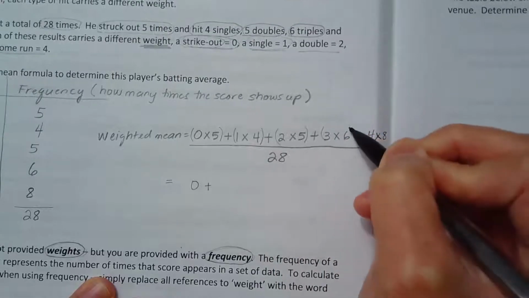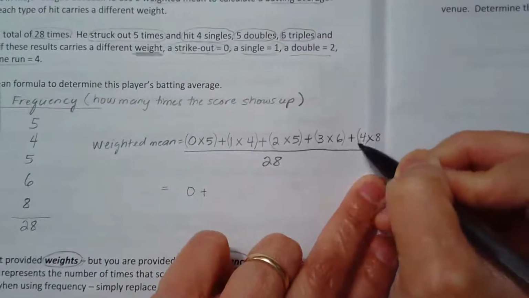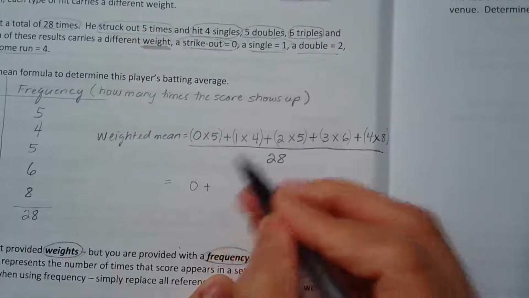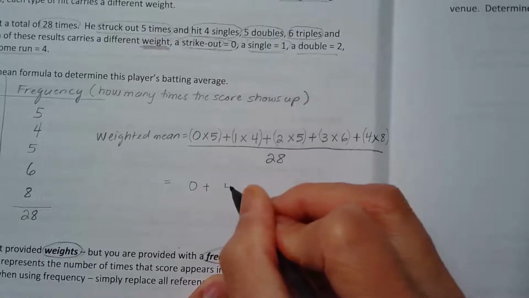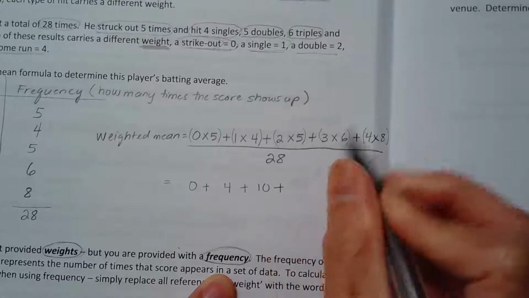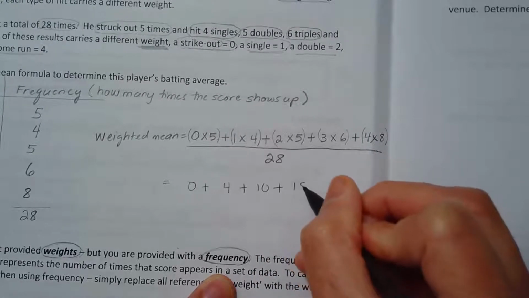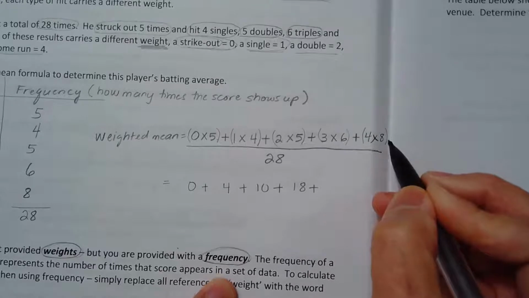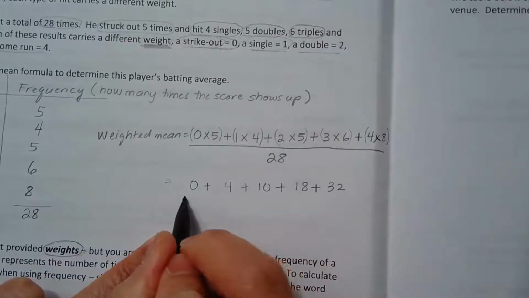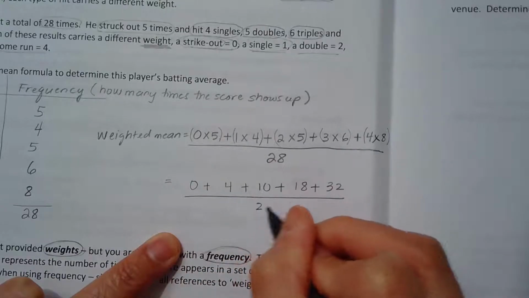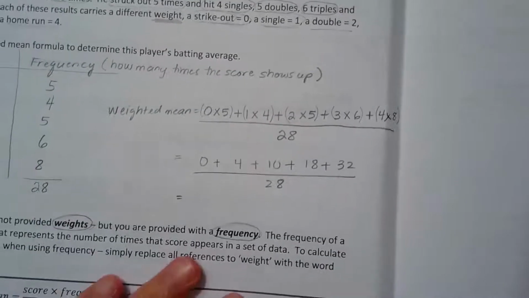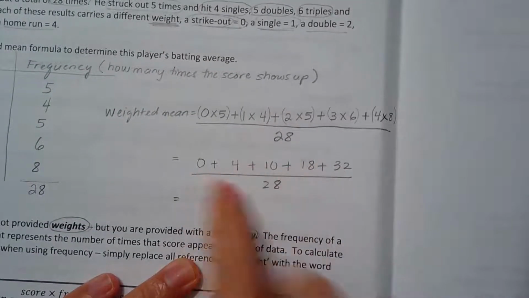I'm going to do this part here. Multiplication first. 0 times 5 is 0, plus 1 times 4 is 4, plus 2 times 5 is 10, plus 3 times 6 is 18, plus 4 times 8 is 32. And still divided by 28. Now this is a lot easier to manage.